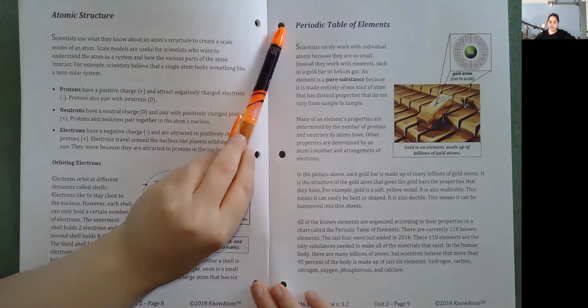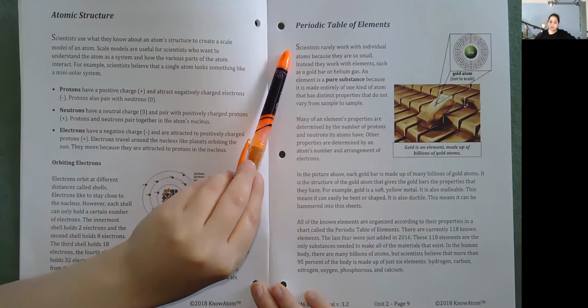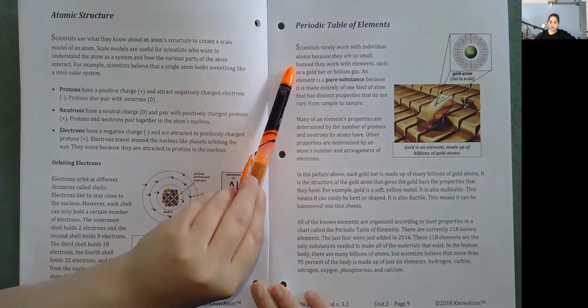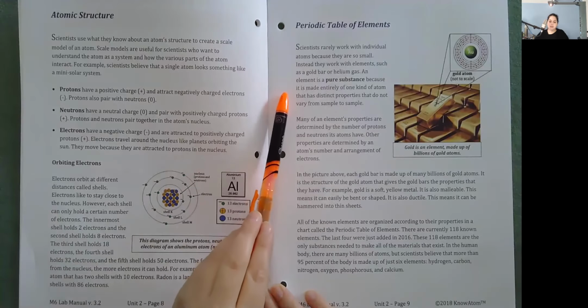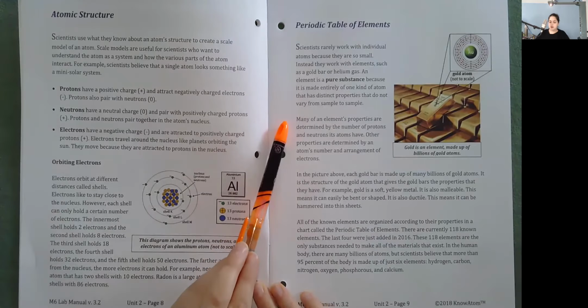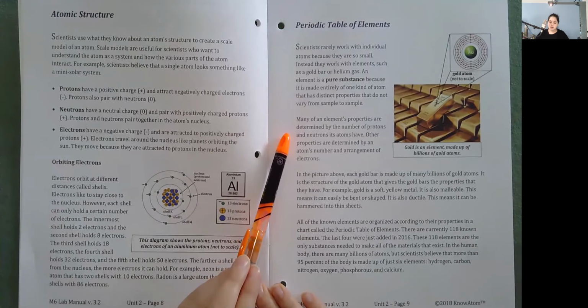Periodic table of elements. Scientists rarely work with individual atoms because they are so small. Instead, they work with elements such as a gold bar or helium gas. An element is a pure substance because it is made entirely of one kind of atom that has distinct properties that do not vary from sample to sample. Many of an element's properties are determined by the number of protons and neutrons its atoms have. Other properties are determined by an atom's number and arrangement of electrons.